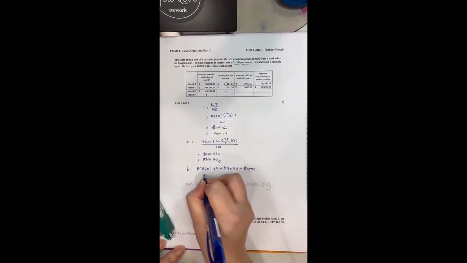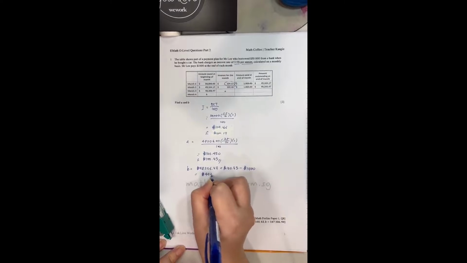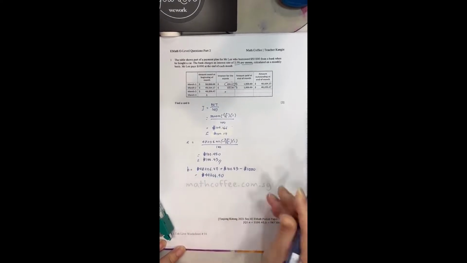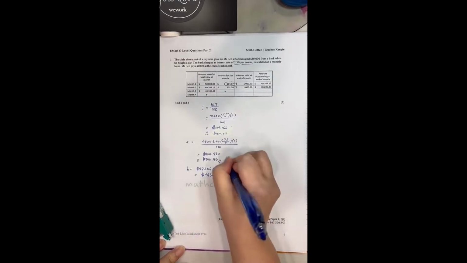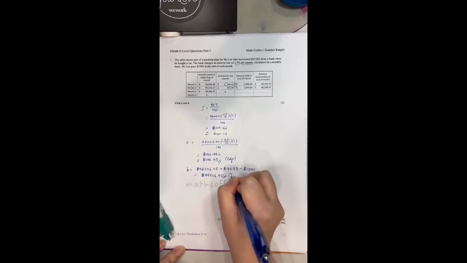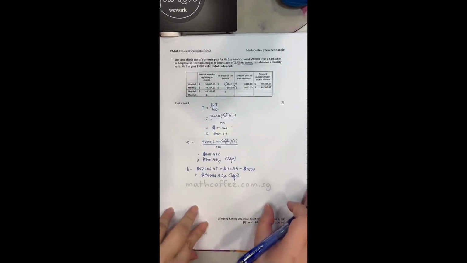Press the calculator and you will get 47306.90. So that will be your A, that will be your B. 2 DP, for money is 2 DP. Okay, so that is how you do this part.